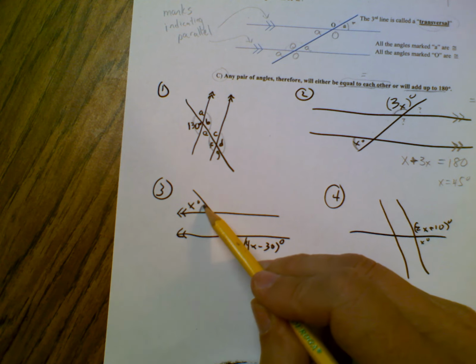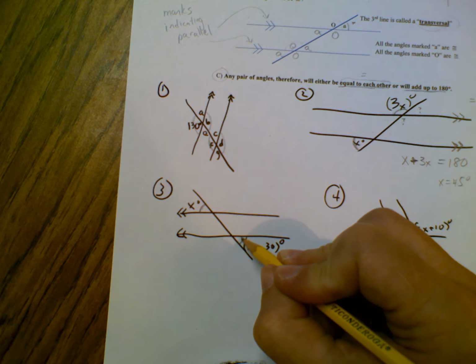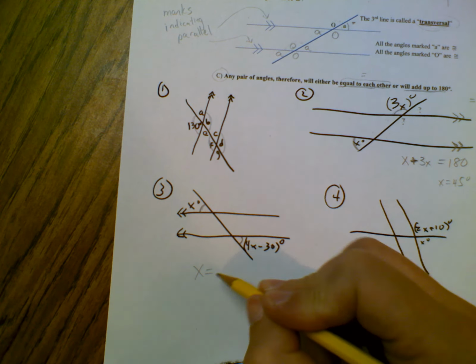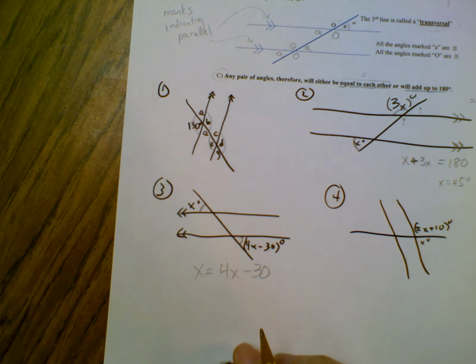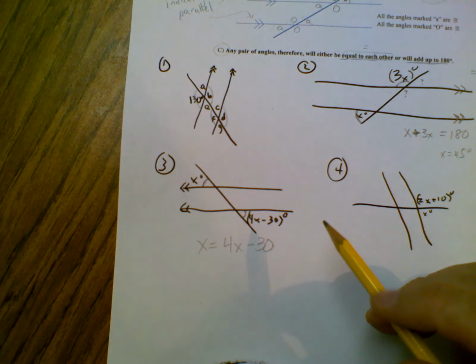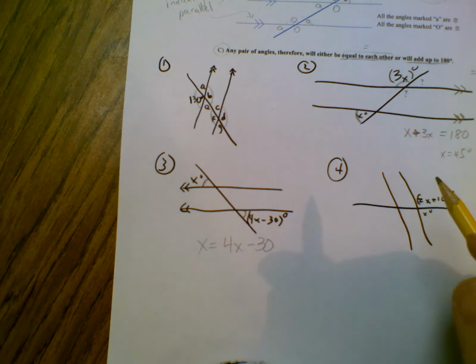Well, this angle appears to be acute. Based on our visual judgment, this angle also appears to be acute. So if they're both acute, those angles must equal each other. And there's how I would begin to solve this problem. Again, students who ask me, I don't know how to do this problem, what do I do? They're usually in a hurry to find out whether they should add, subtract, multiply, or divide things.